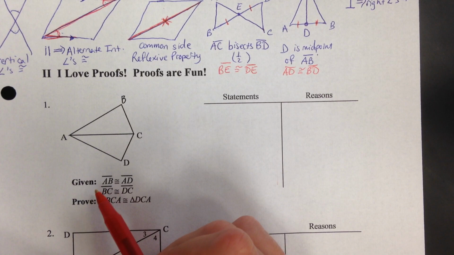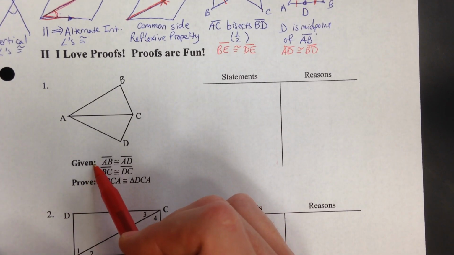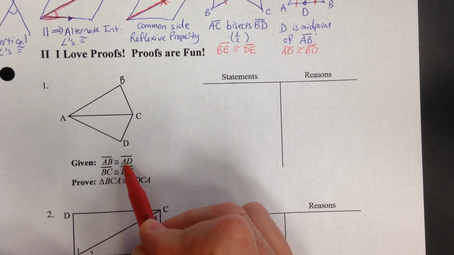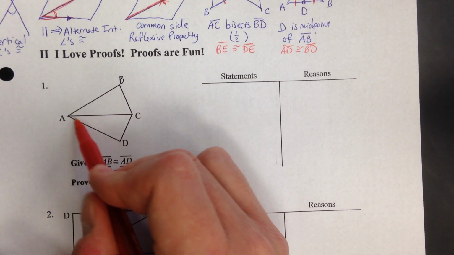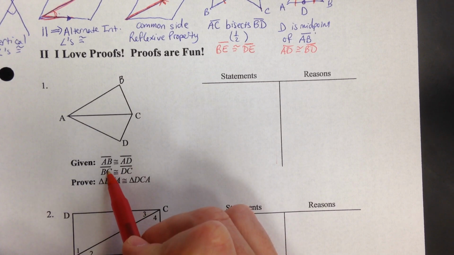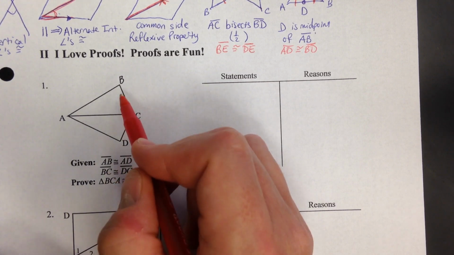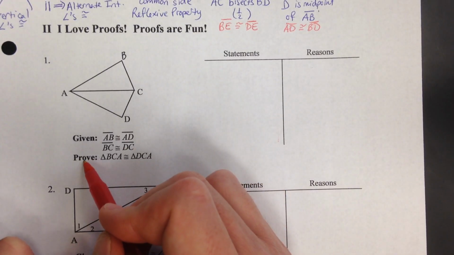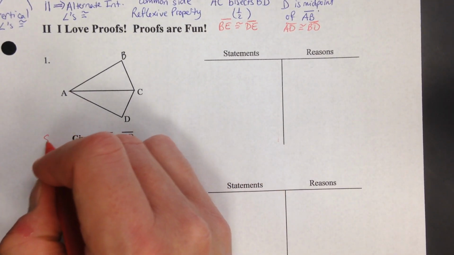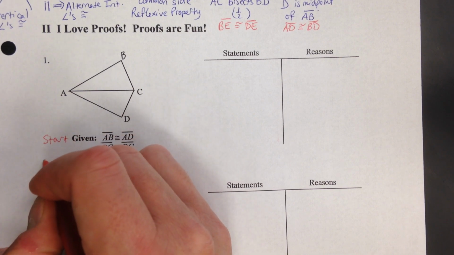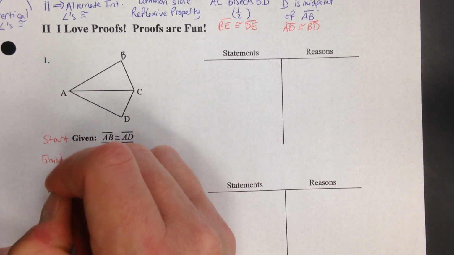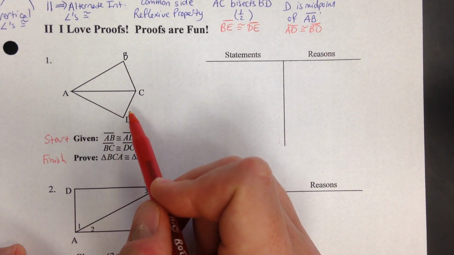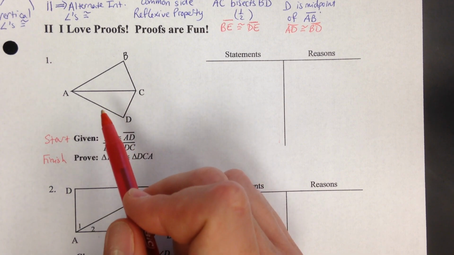Now we are given information. Those are things that they're telling us at the beginning that are true. Segment AB is congruent to segment AD. AB and AD are congruent. And then segment BC is congruent to segment DC. So BC and DC are congruent. Prove. Given is where you start. Prove is where you finish. So what are we trying to prove? That triangle BCA is congruent to triangle DCA.